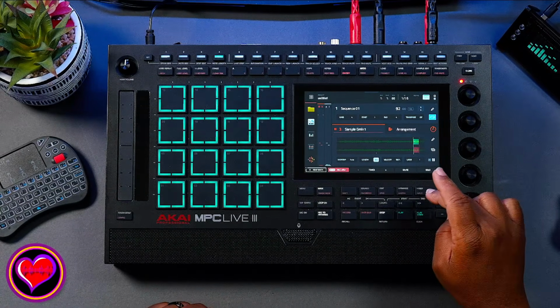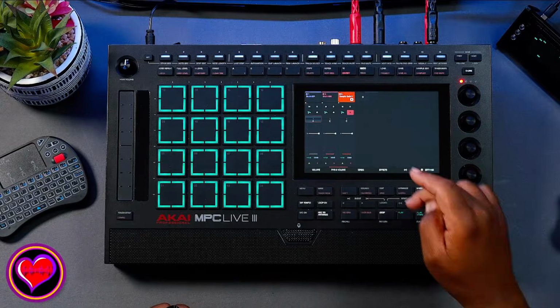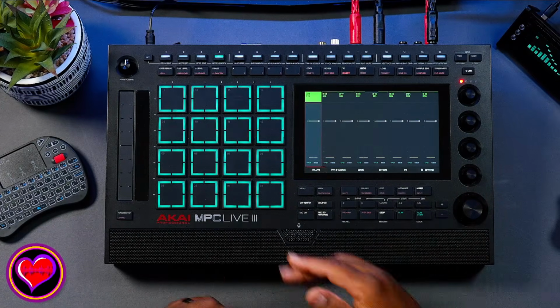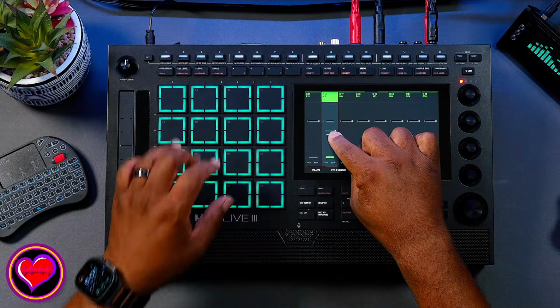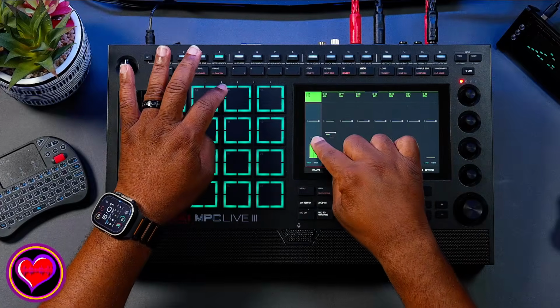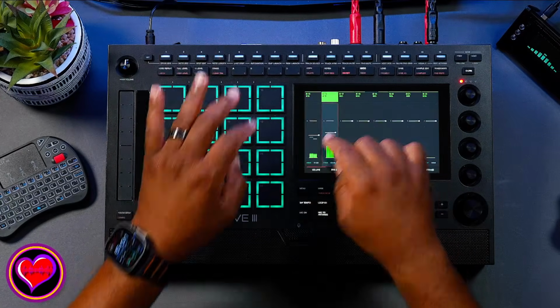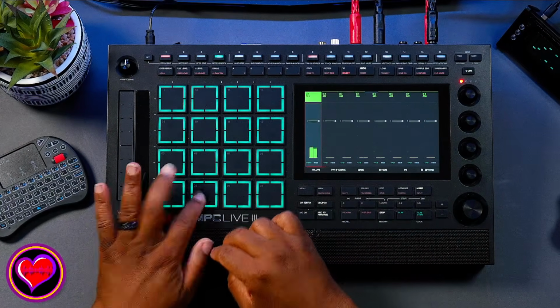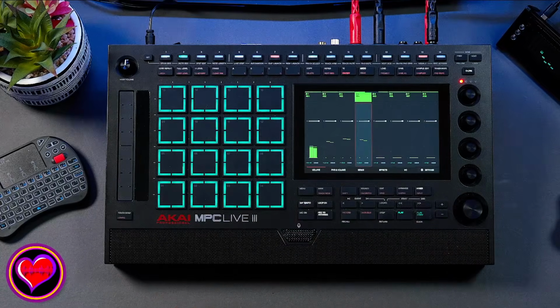Okay, I like that. What I want to do is go to mixer, and then hit mixer again and get to the lower level, and I want to turn these down. All right, let's hear it.